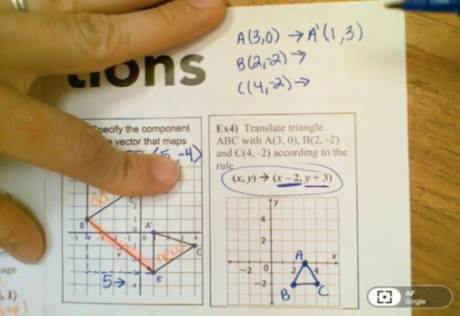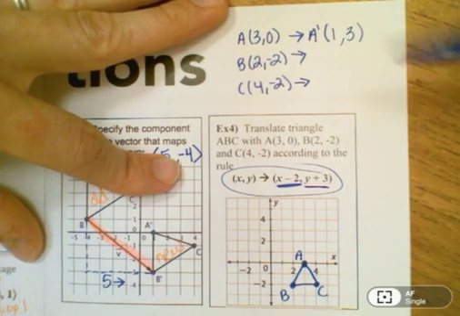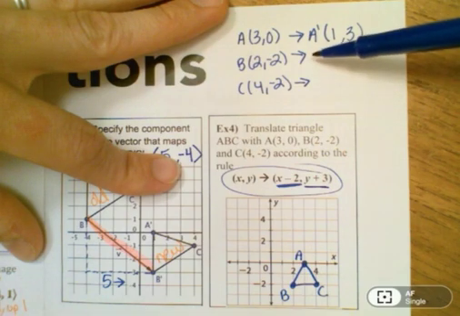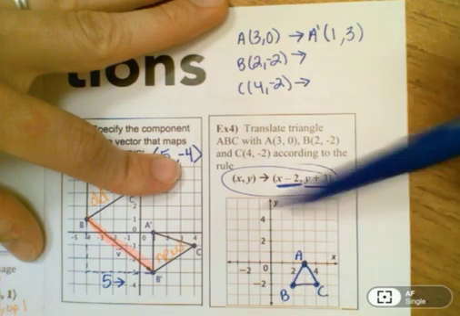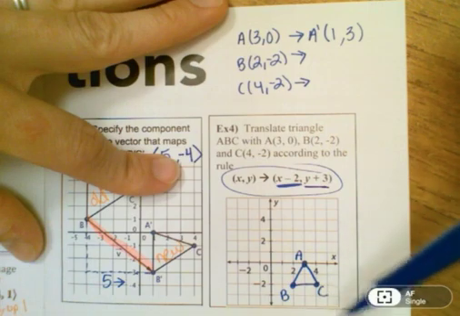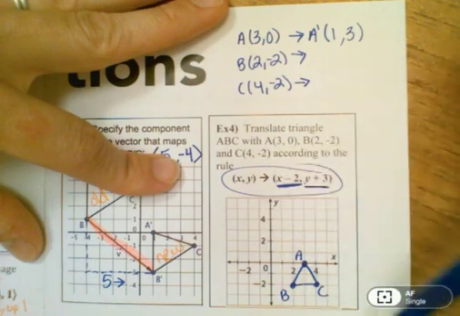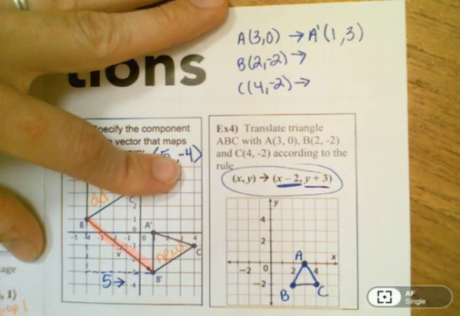Take a moment. I'm going to have you finish this example on your own. I'd like you to fill out B prime and C prime, graph it, and then see if you can figure out what the vector was that got it to move. So take a couple minutes, do this example, and then press play again.